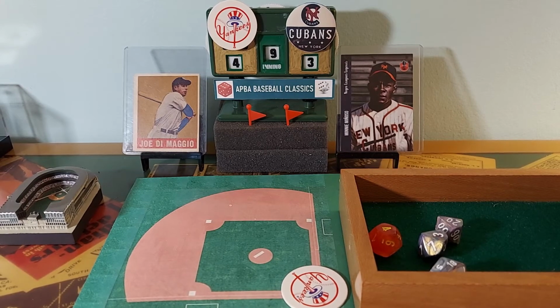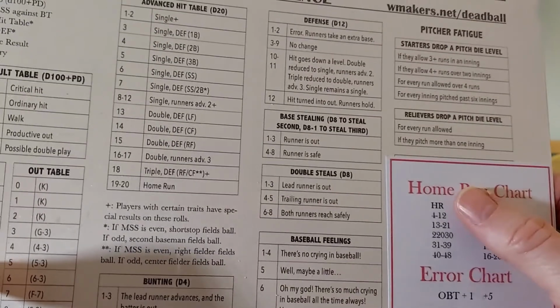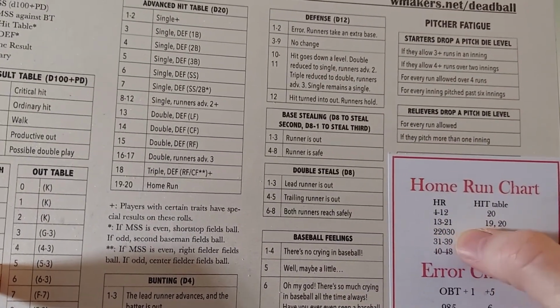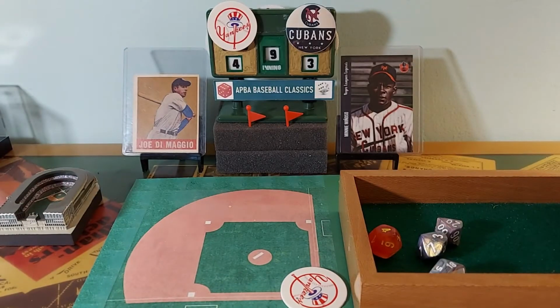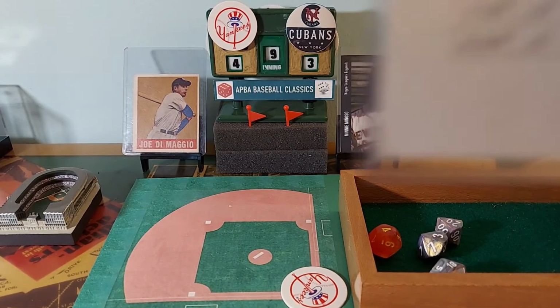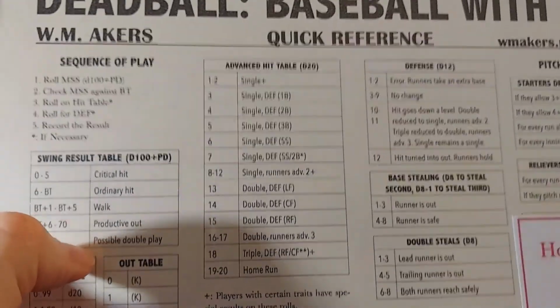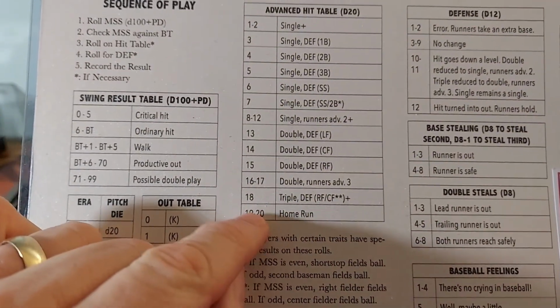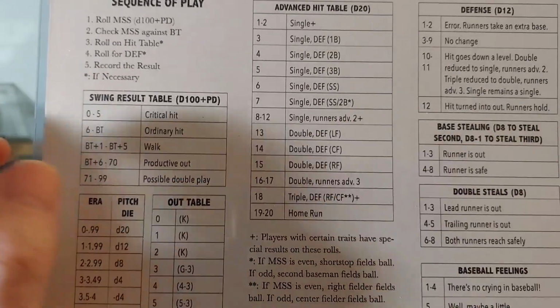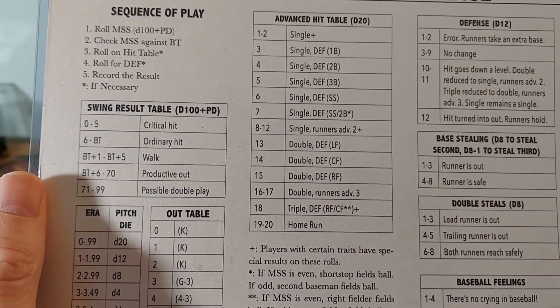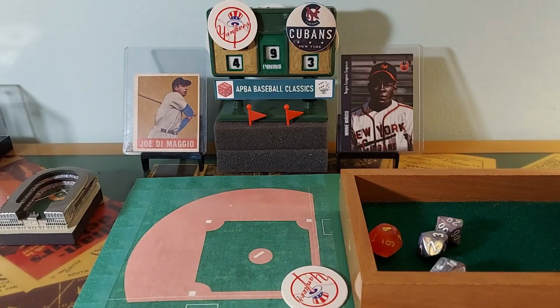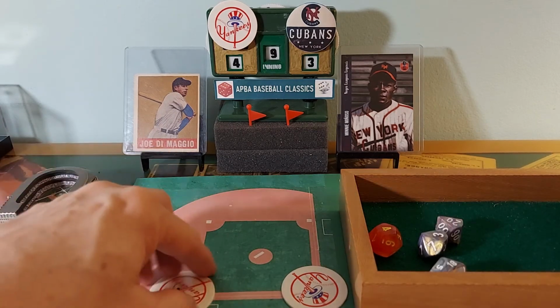He had 13 home runs, which translates to 13 and 21, 19 and 20 would be home runs on the hit table. This is the hit table. So it turns that hit into a triple. The 18 was what he rolled. That's a triple. So nobody out. Yankees have a man on third.